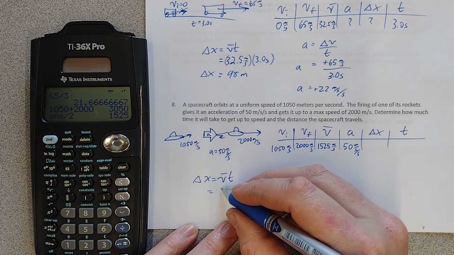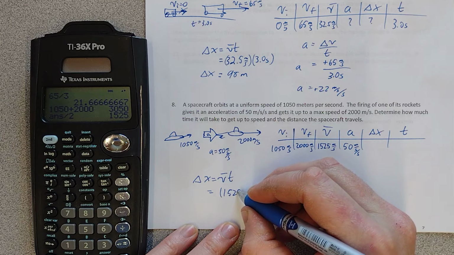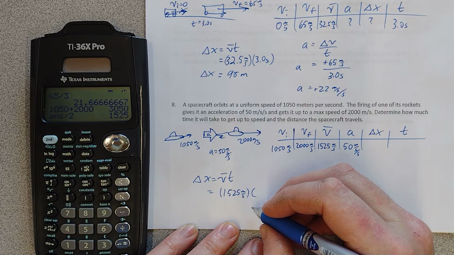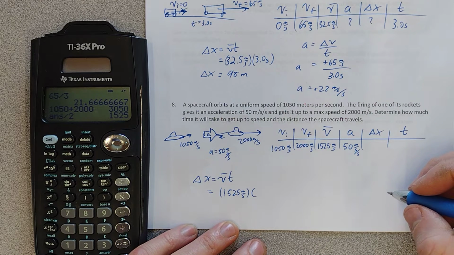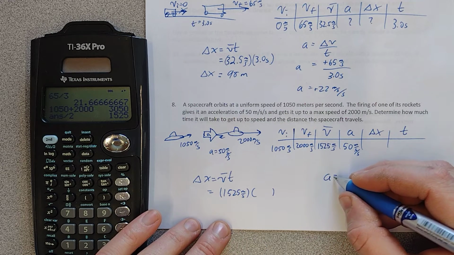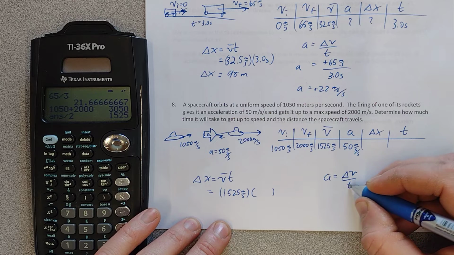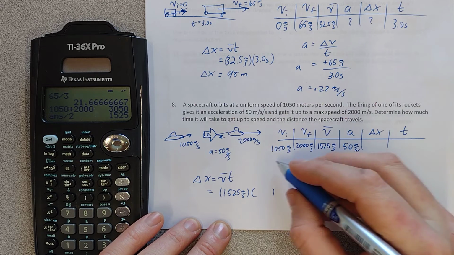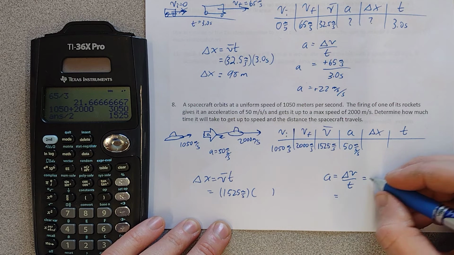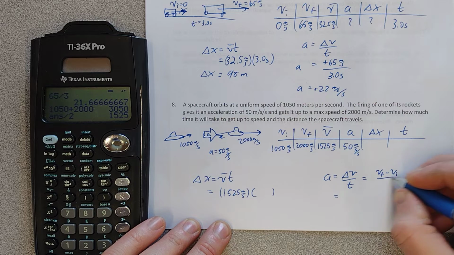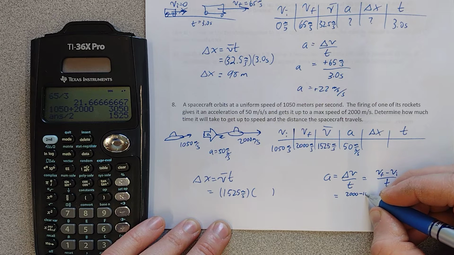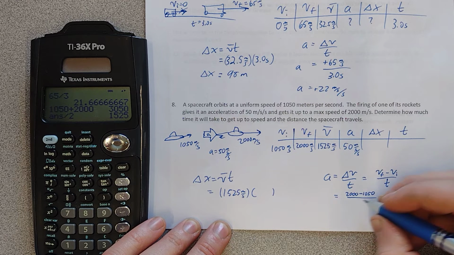That equals 1525 meters per second times, I don't know the time. I know the acceleration and change in velocity, so let's go there. Acceleration equals delta V over t. Delta V is how much velocity we're gaining. One way I can do that is V final minus V initial over t. So V final minus V initial is 2000 minus 1050 over t.